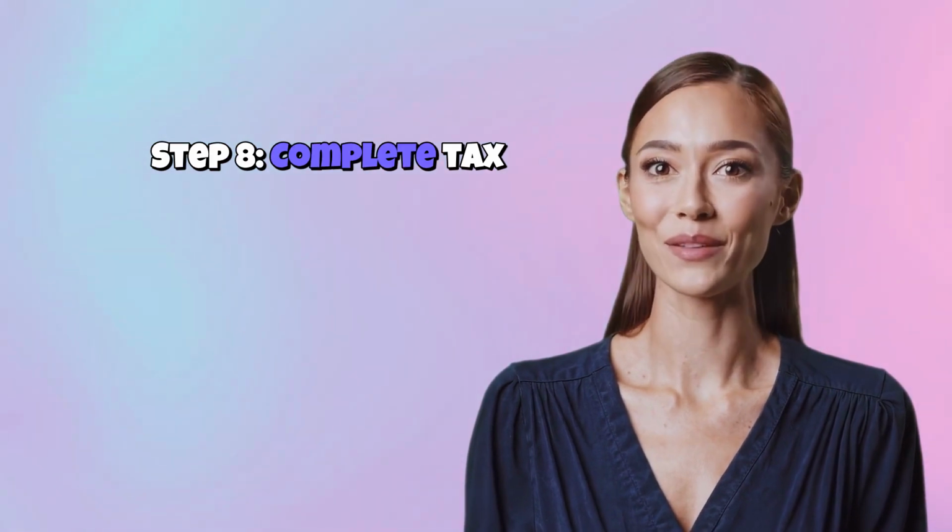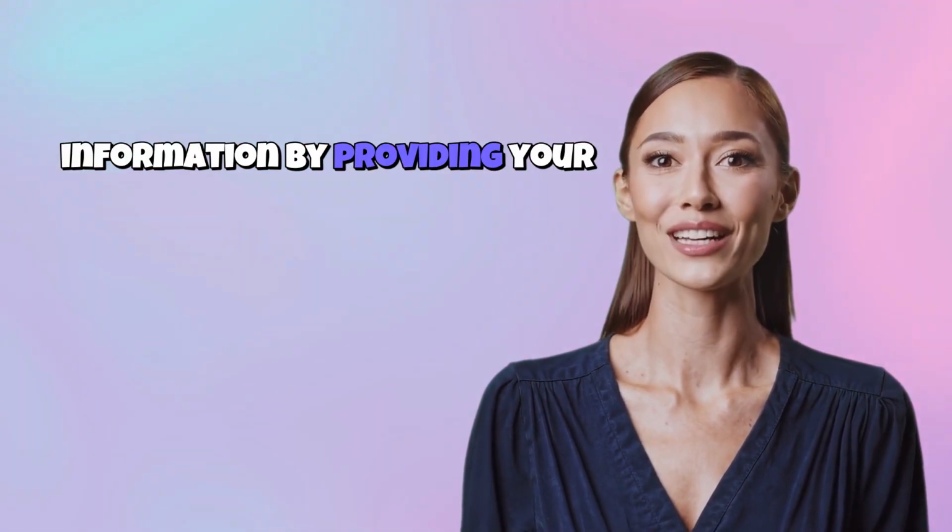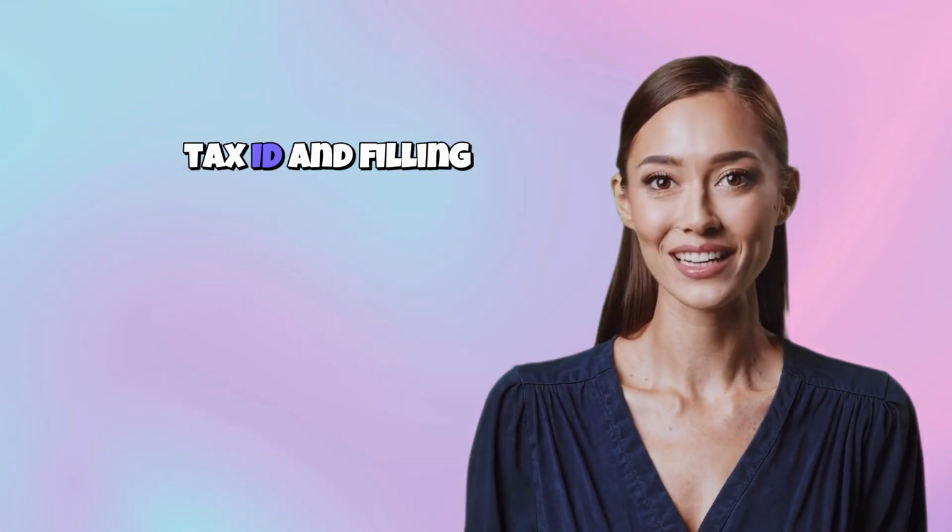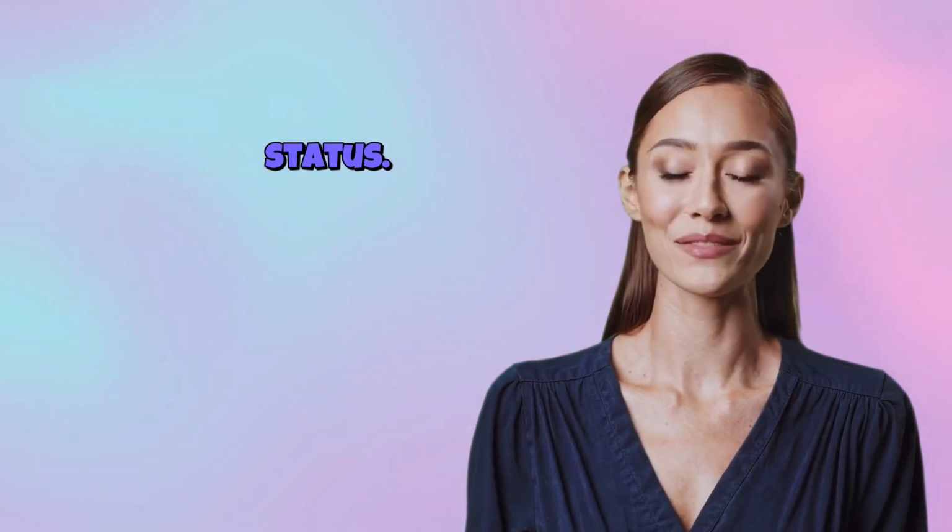Step 8. Complete tax information by providing your social security number or tax ID and filling out the required tax forms for independent contractor status.